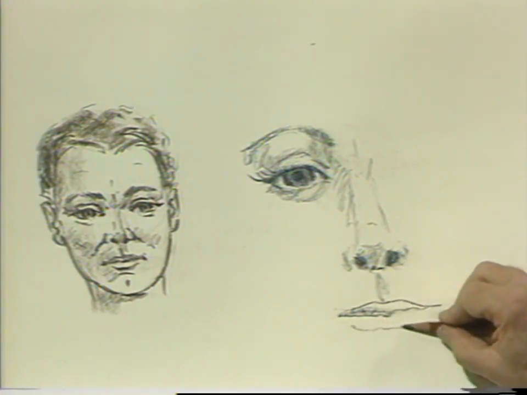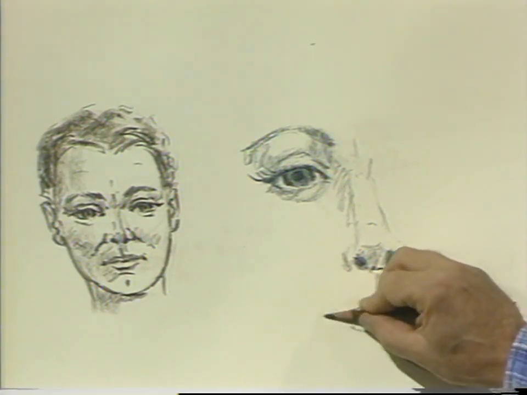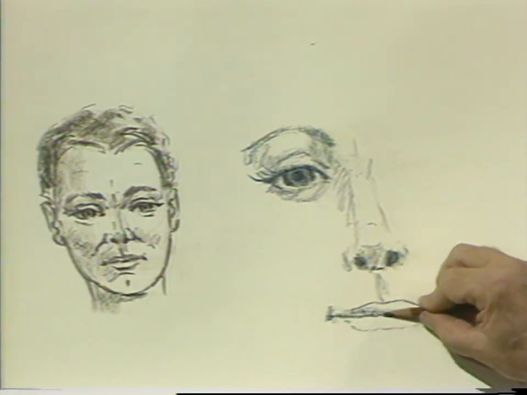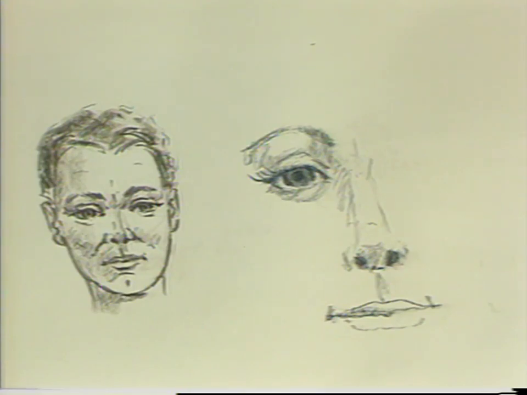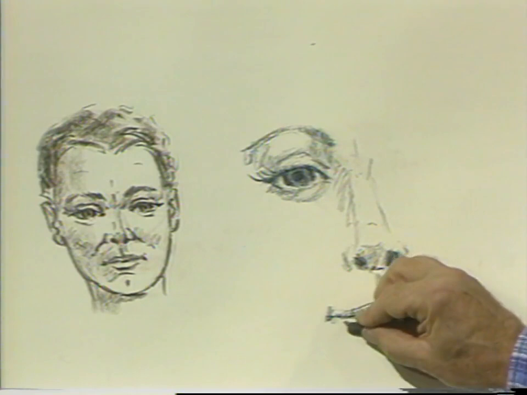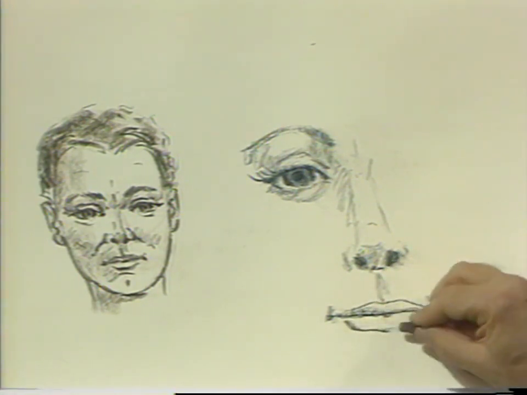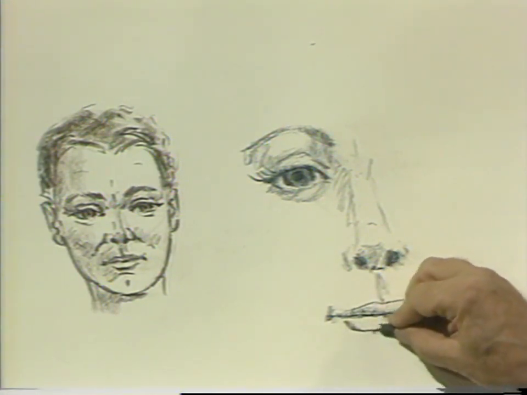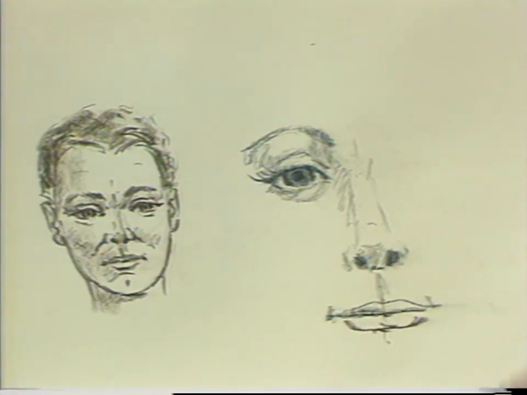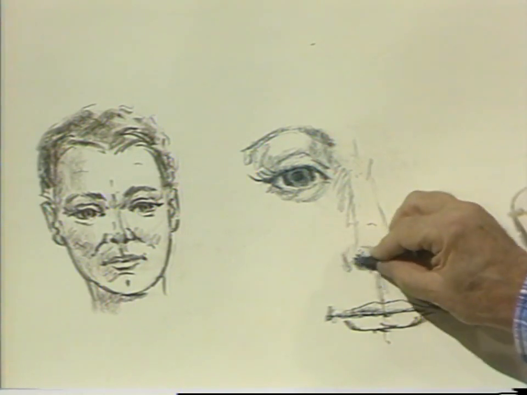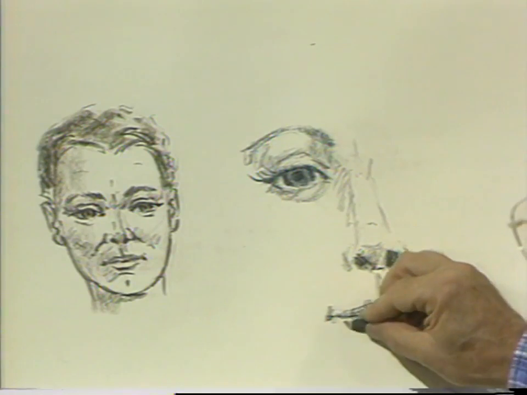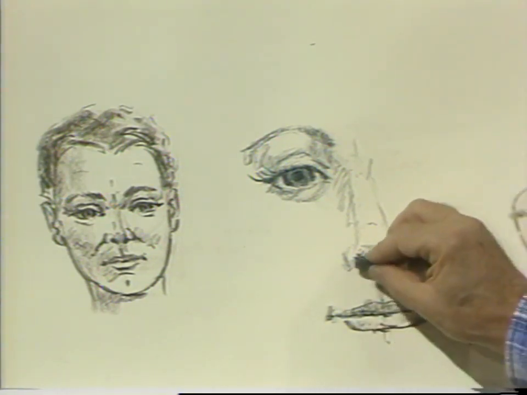Then the lower lip is down here. And it's not as wide as the upper lip. But it'll have a small dip here, and it'll come around and end. And they are, try to draw them what we call symmetrical. That means even on both sides. And the upper lip will usually be shadowed if the light's from the top.